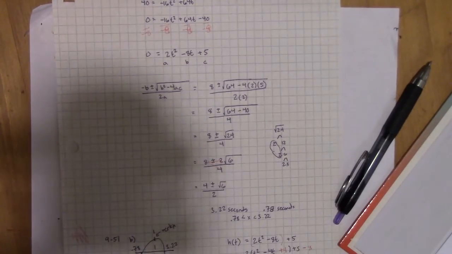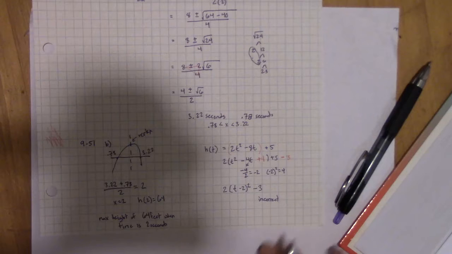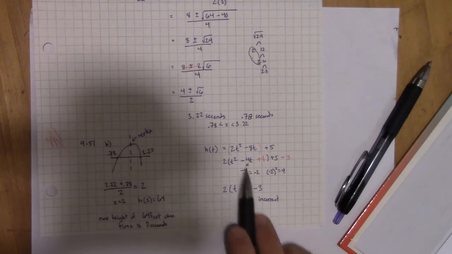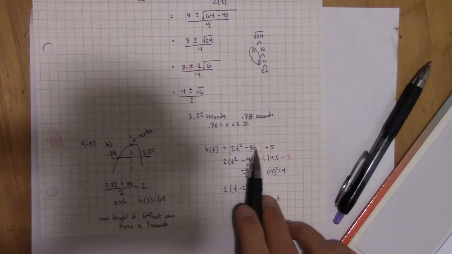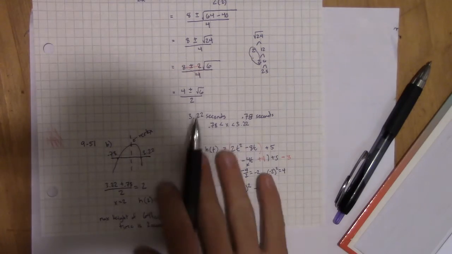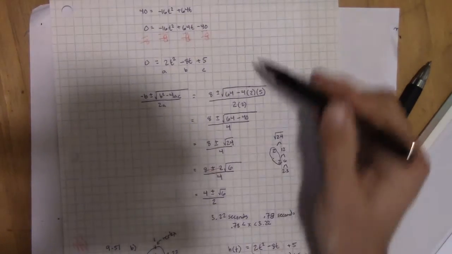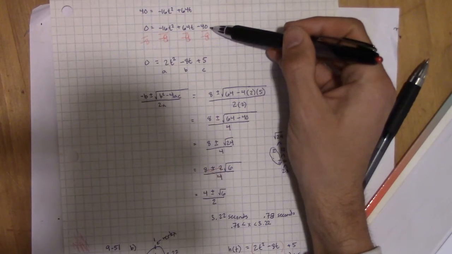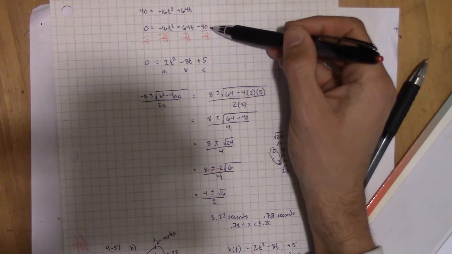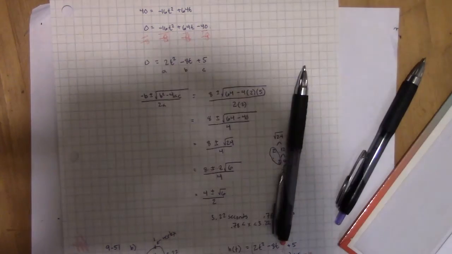If I wanted to actually turn it into vertex form, where I could then pull the vertex from it like I did here, I couldn't use 2t squared minus 8t plus 5. I have to go back to the original, negative 16t squared plus 64t minus 40. Okay, so hopefully you found that helpful.